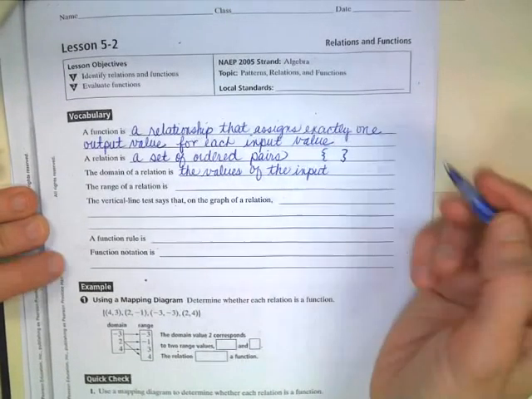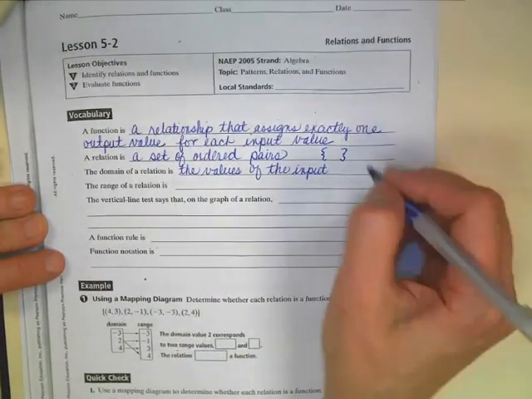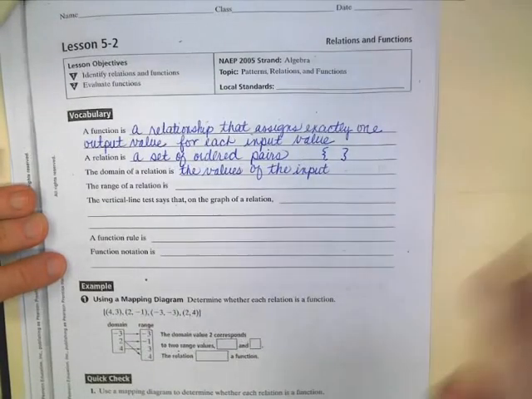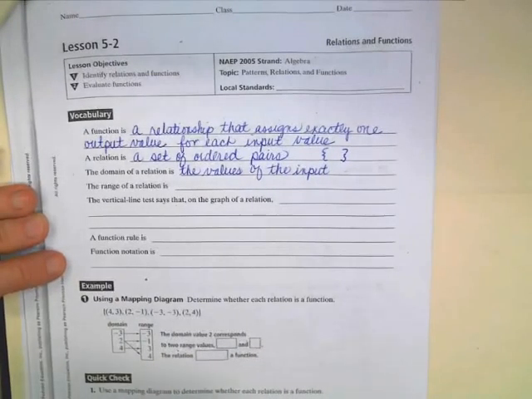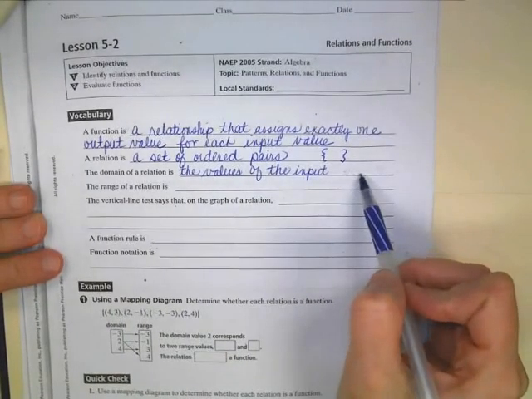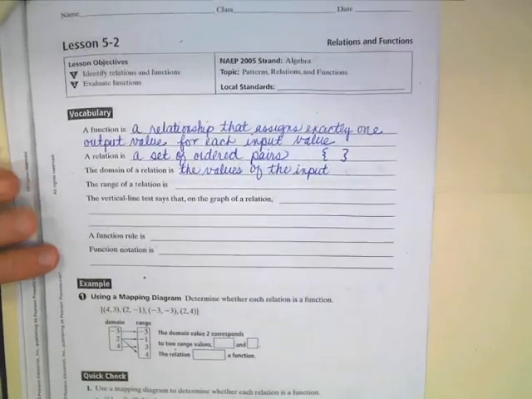Again, this is a set, so we would use set notation. Generally, these would be considered our x values and our independent variable as well. So you might want to jot that. Generally, x values, independent variables.